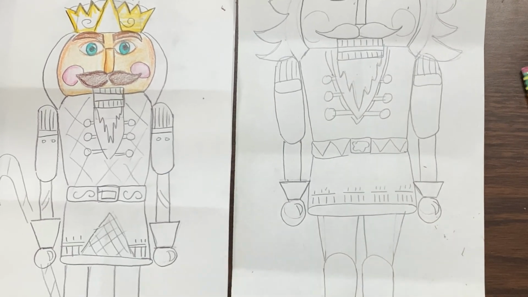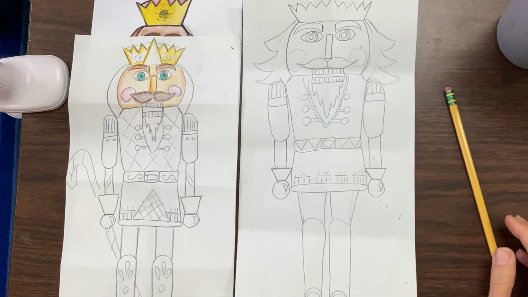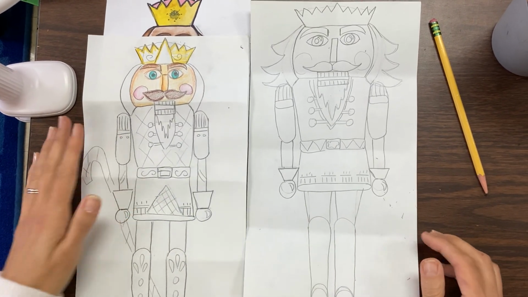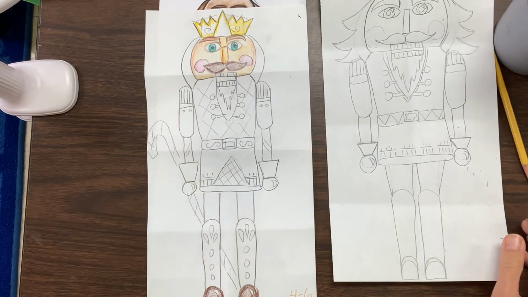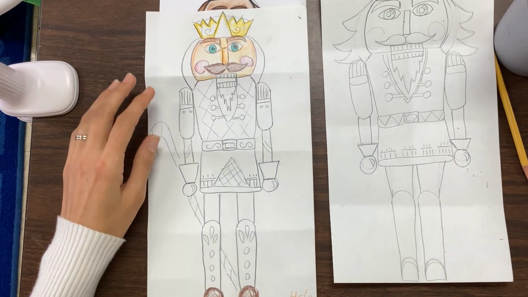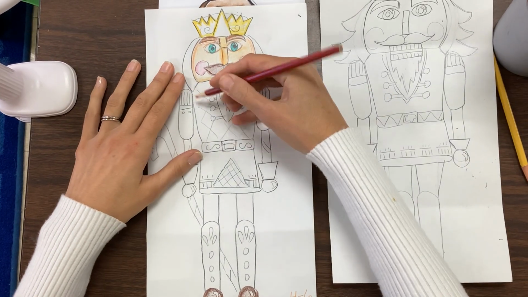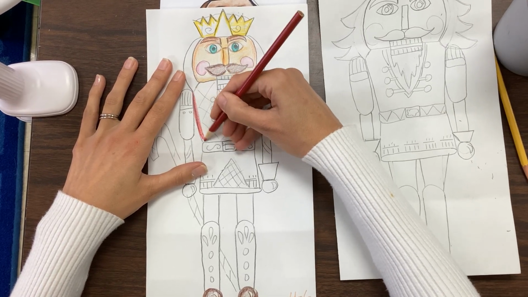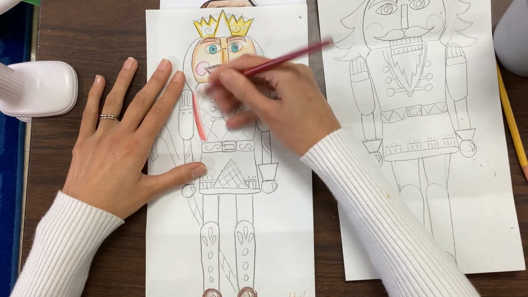Remember I said I was going to talk to you about the element of value. Does anybody remember what value is? What's value? Oh, okay. Well, let's do the value, and then I'll take questions, okay? So value is when you go dark to light.